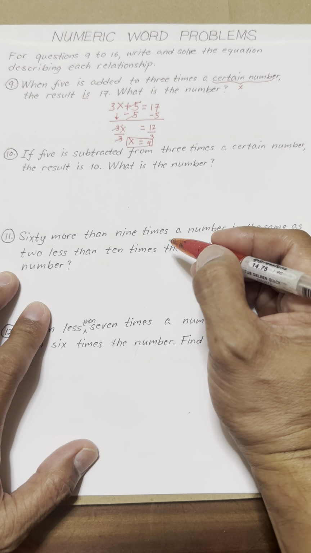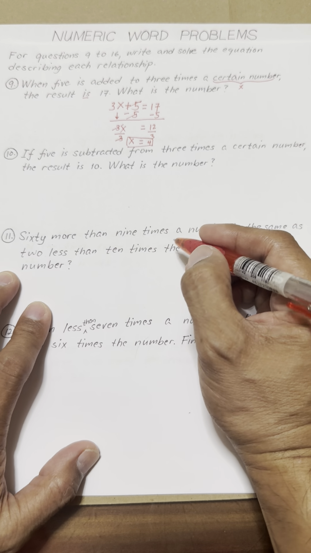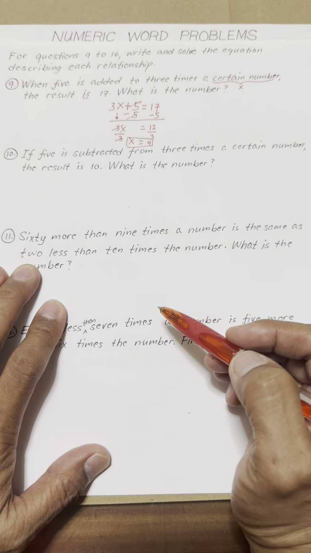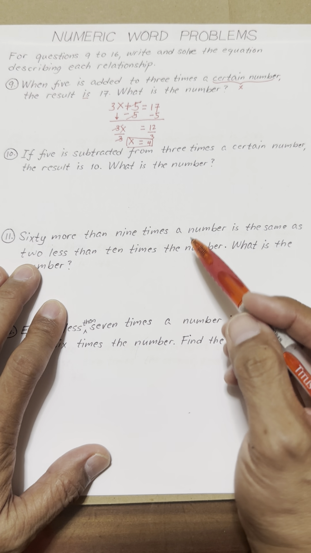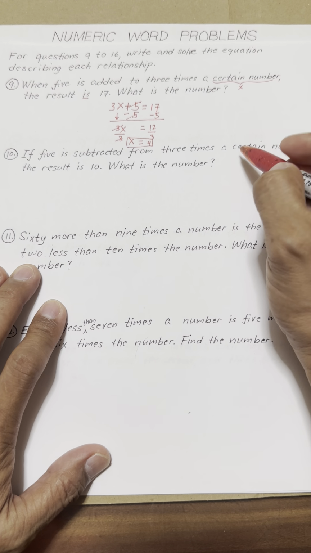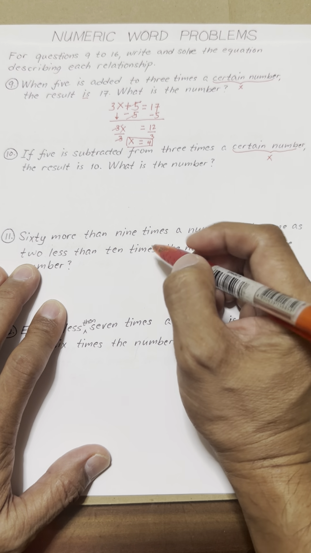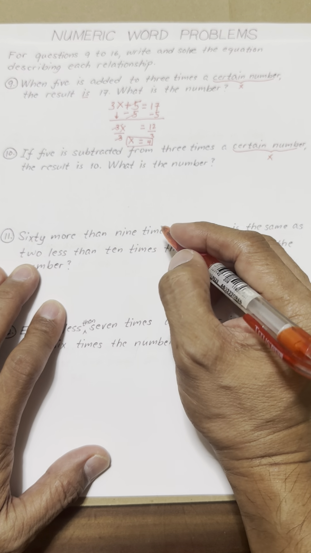So problem number 10. In problem number 10, it says, if 5 is subtracted from 3 times a certain number. So again, we have here a certain number. We don't know what number that is, so that's why we can assign that by x.